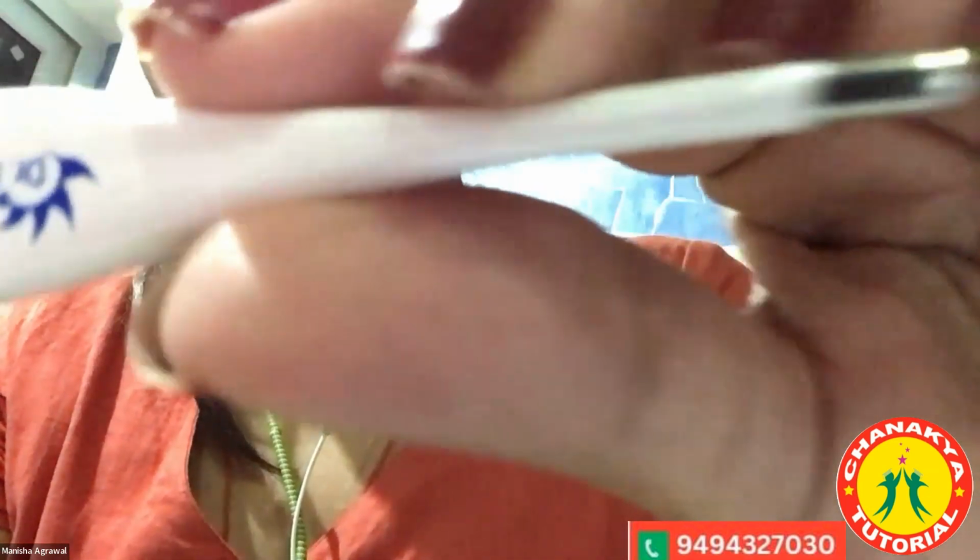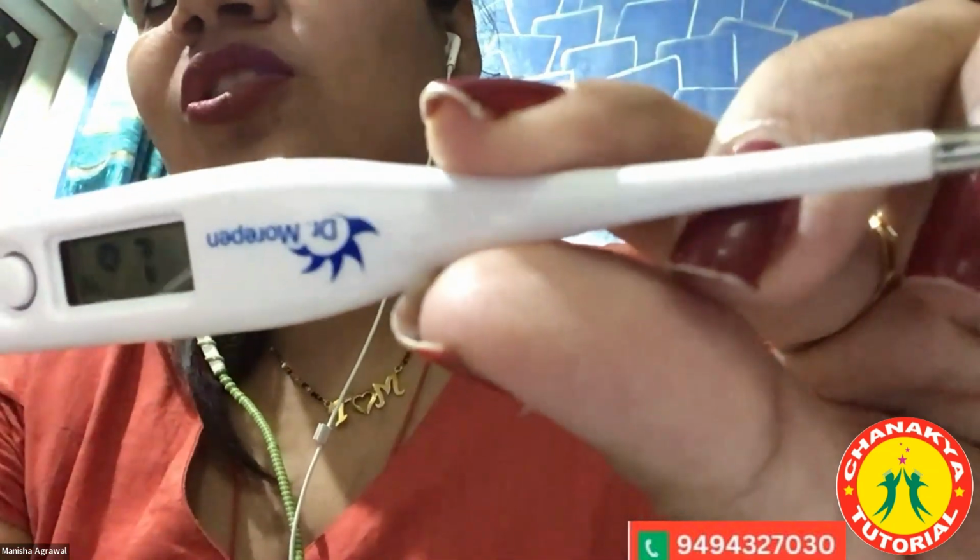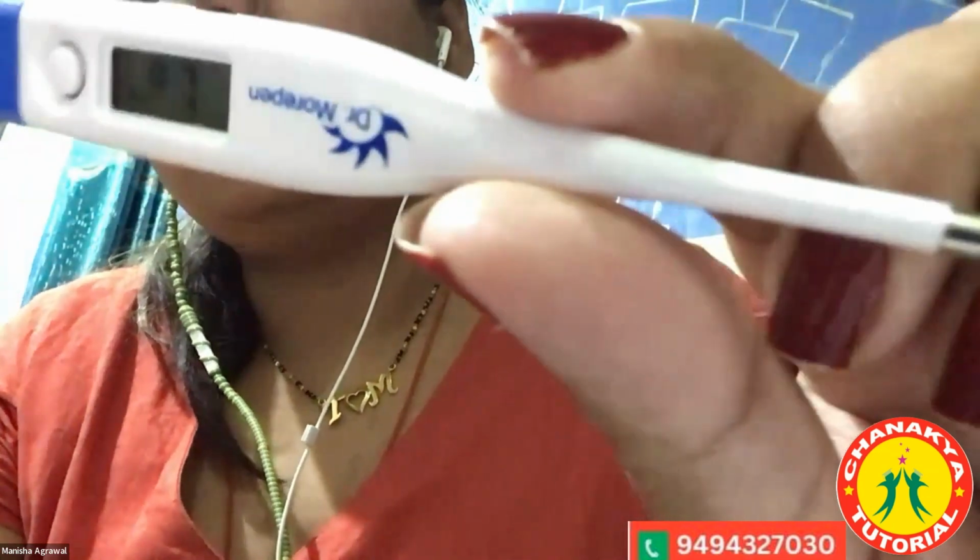Why will it not come in my hand? If I try to take the temperature of my hand, nothing changes. It is showing low, low.